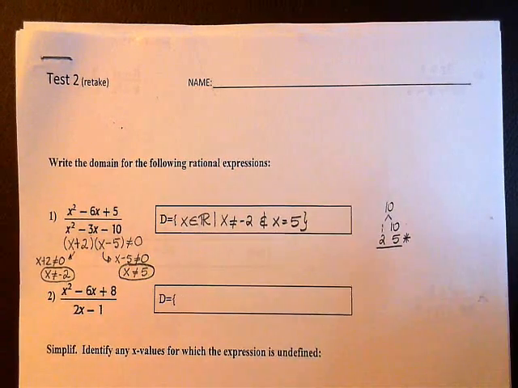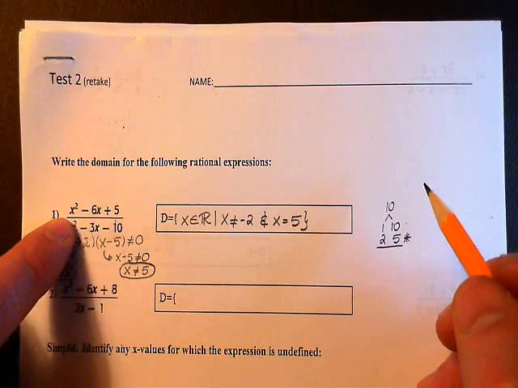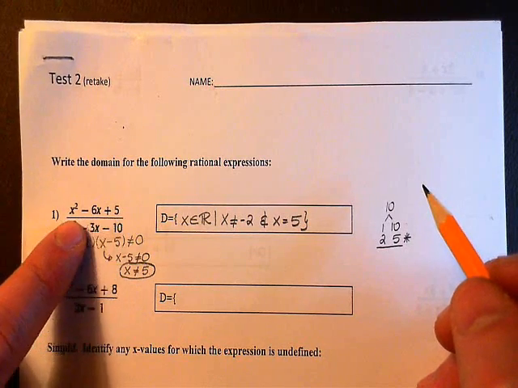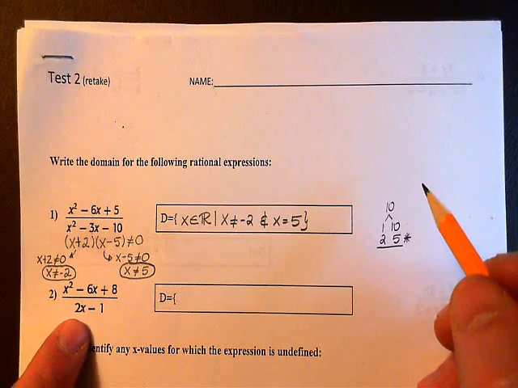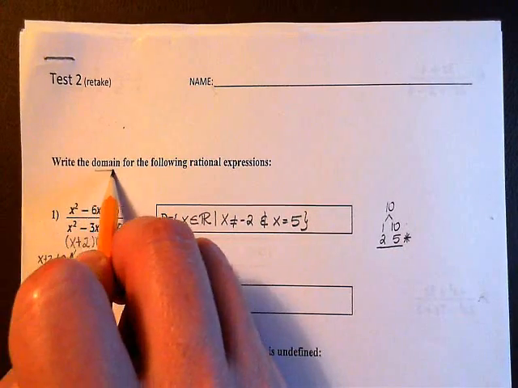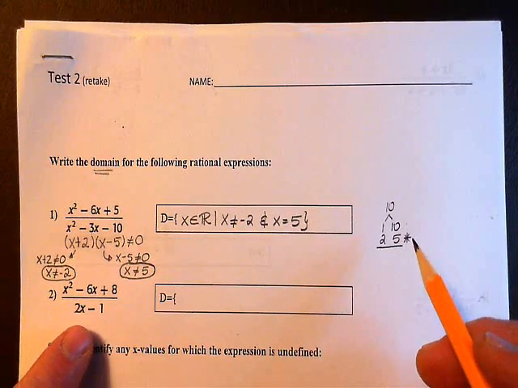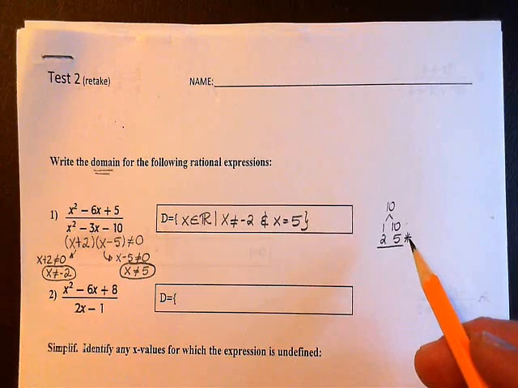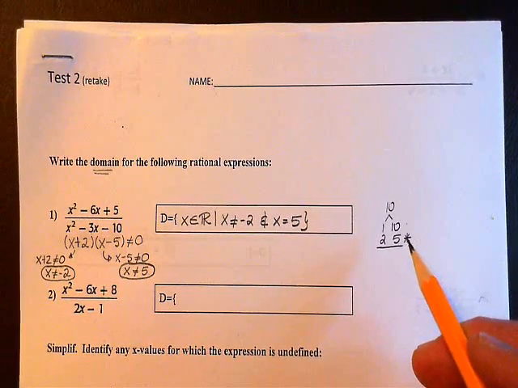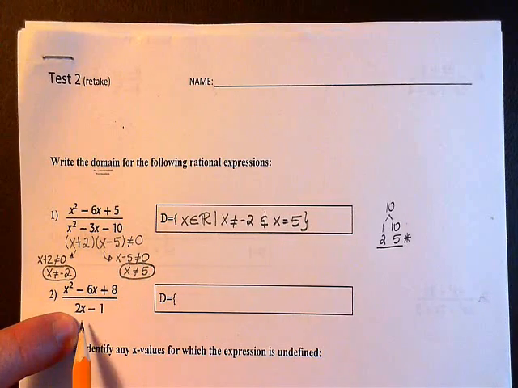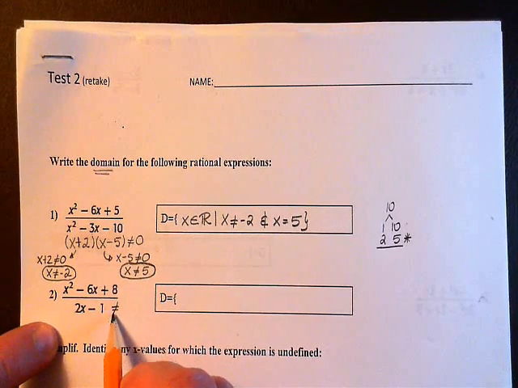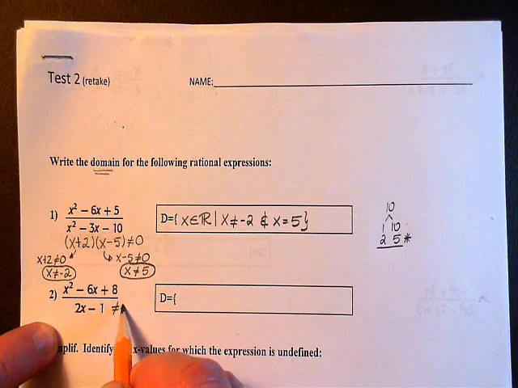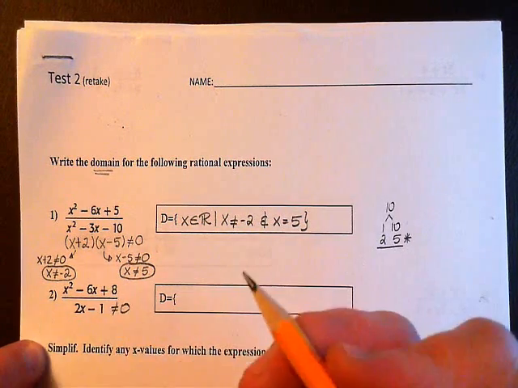And that's it. If you notice, I didn't have to do anything on the top. Same goes for the bottom here. I don't have to worry about the top because all I'm doing is finding the domain. Basically, I'm looking for the values of x that will make this denominator 0, because we cannot have a denominator equal to 0. If I put my attention on the denominator here, there's nothing that I can factor, so I'm going to set it different than 0. Now all I have to do is solve for x.